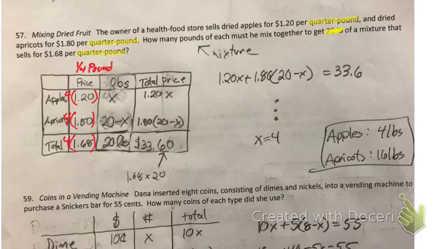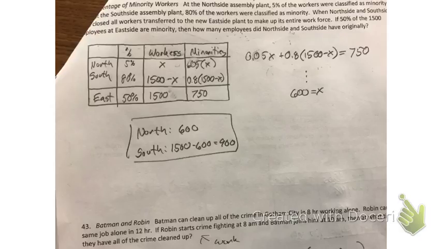Let me take a picture of mine, and we'll talk about how I filled it in. So here's the information they actually gave me. They gave me 5% in the north, 80% minorities in the south, and 50% in the east.